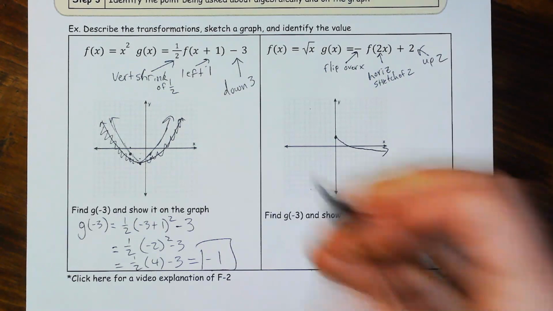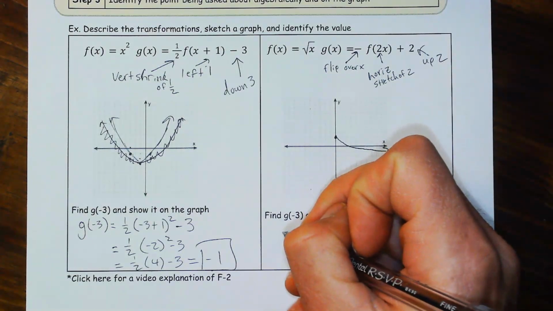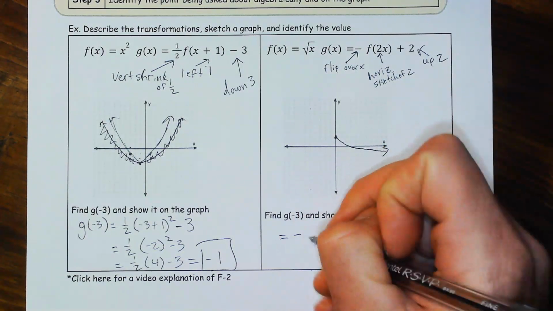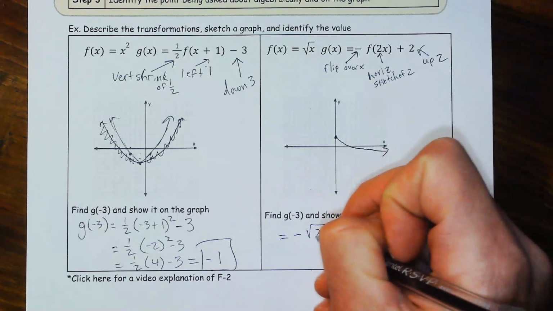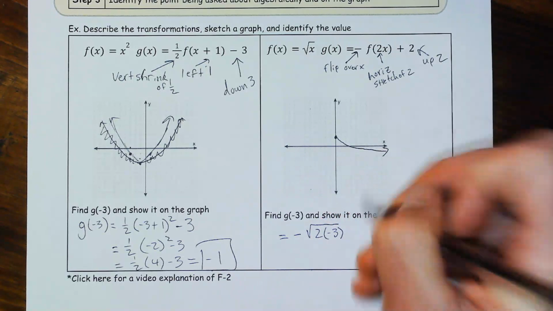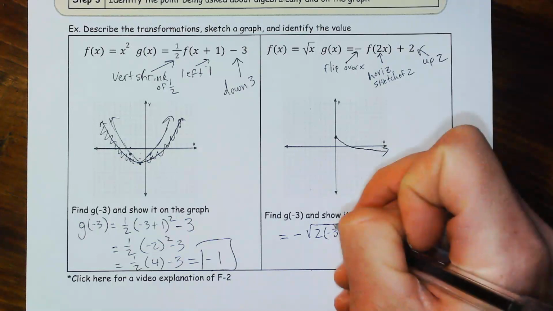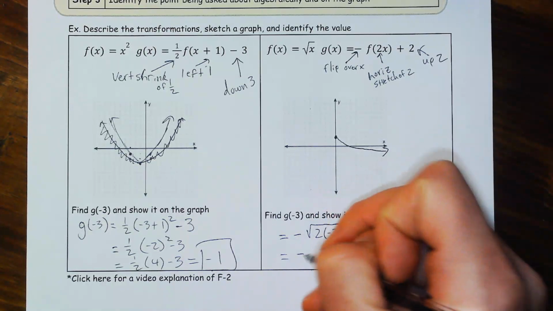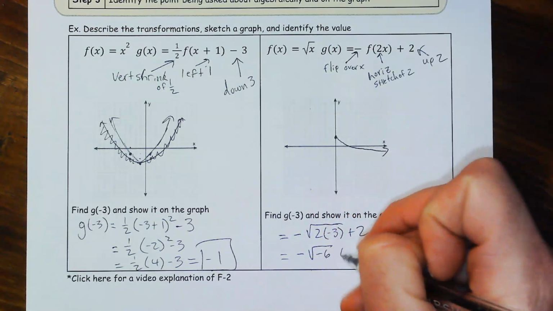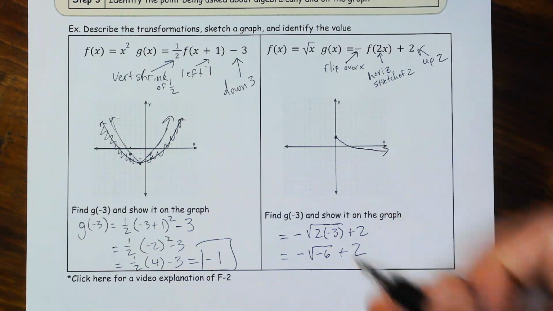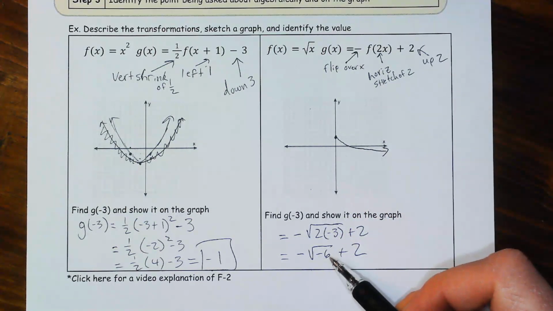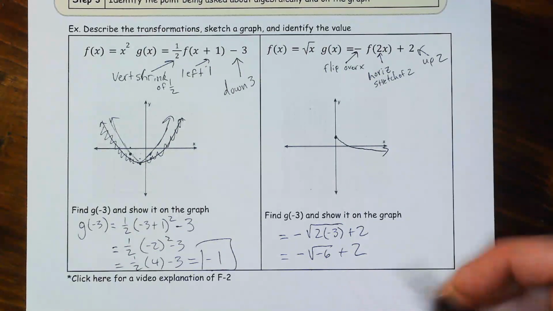G of negative 3 means I'm going to plug in negative 3, so this equals negative square root of 2 times negative 3 plus 2, which is equal to negative root negative 6 plus 2. As soon as we get this negative 6 here on the inside of a radical, that's going to give us an imaginary solution.